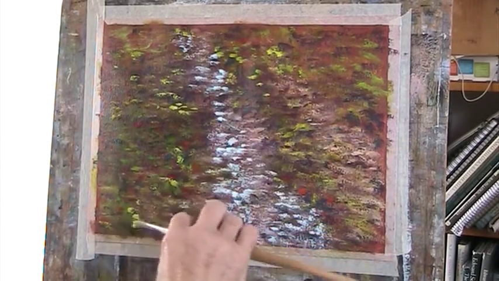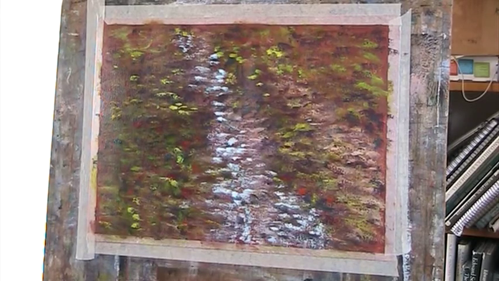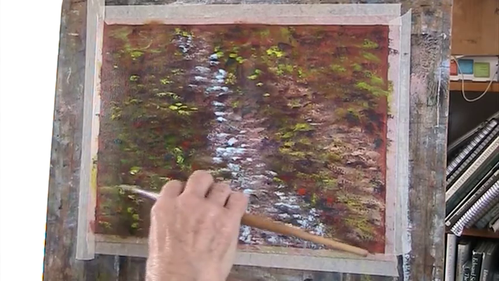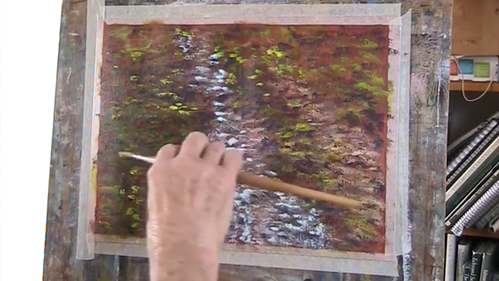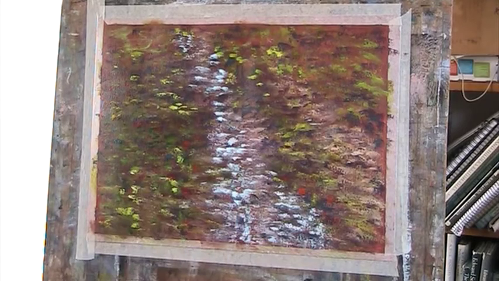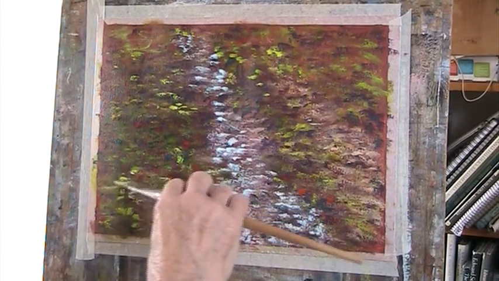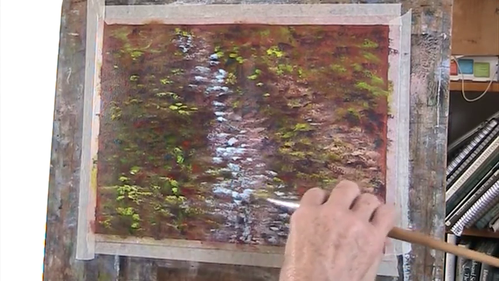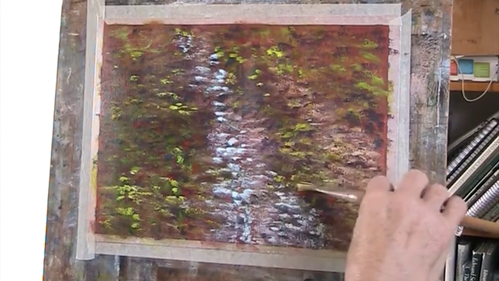Just this dark, with just these bits of light catching some sunlight. Just a nice chunk of white with that green. Well, coming across here, this would be very shallow.